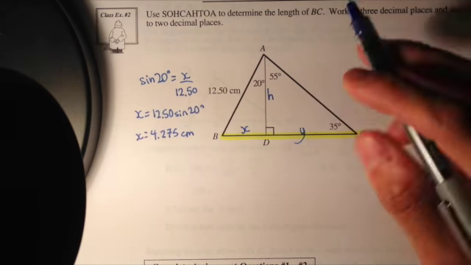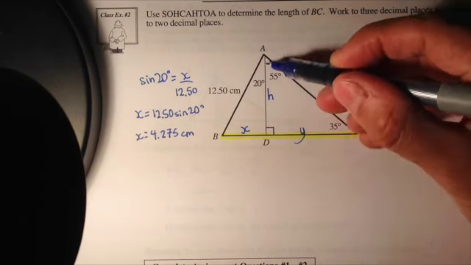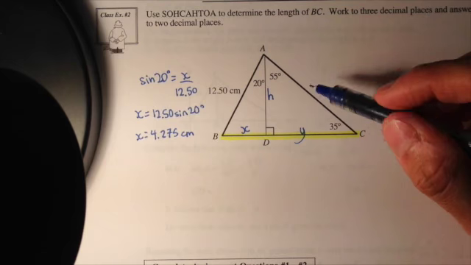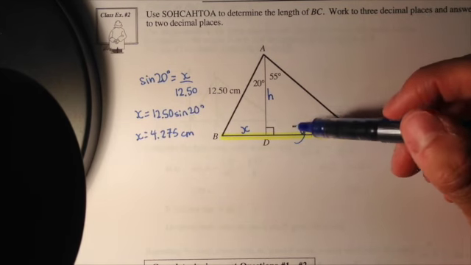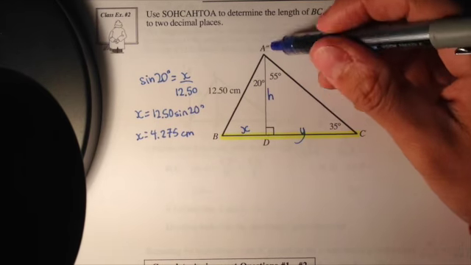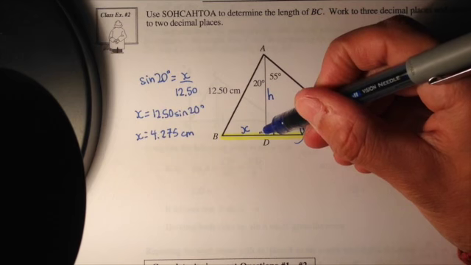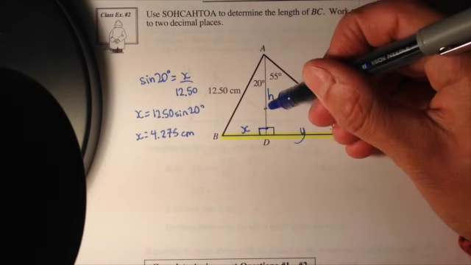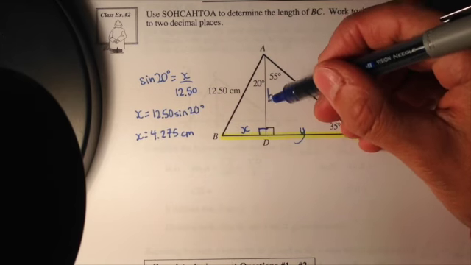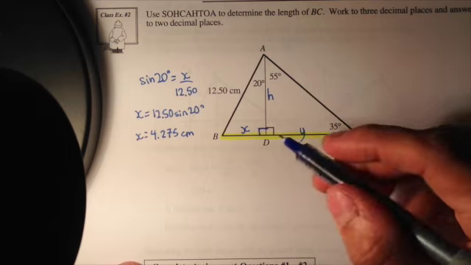solve for y. But in order to solve for y, I'm going to need to find out what this value of h is, because if I look at this, I can't use any of my trigonometric ratios, because this isn't a right triangle. The only right triangles are located inside if I draw this altitude down the middle. So I'm going to have to find out what that side h is in order to find out what y is. So we'll do that now.